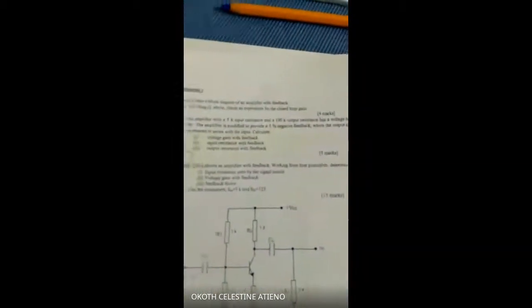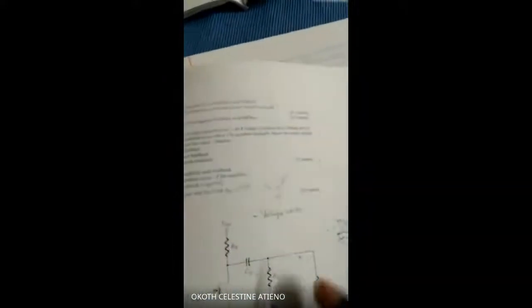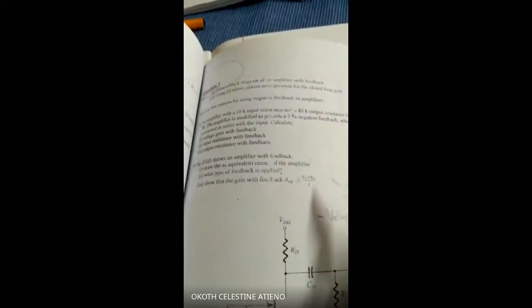There's one more thing I wanted to show you guys, but this is in our notes. There was a question on deriving. Let me see if I can find it real quick. Yeah, this one. It says: Figure 3D shows an amplifier with feedback.